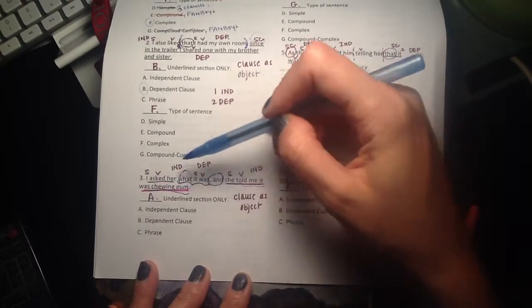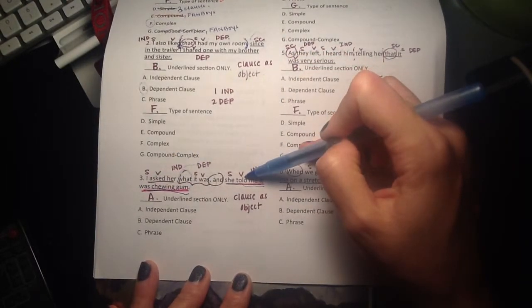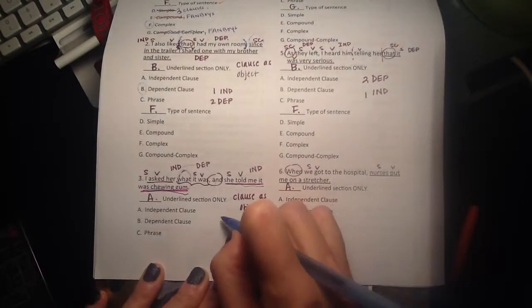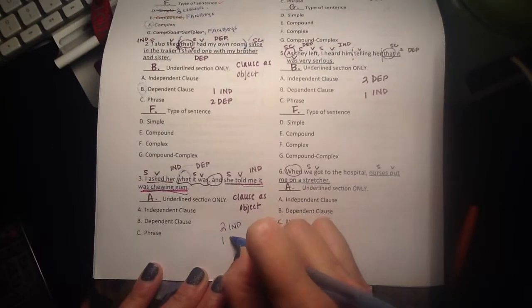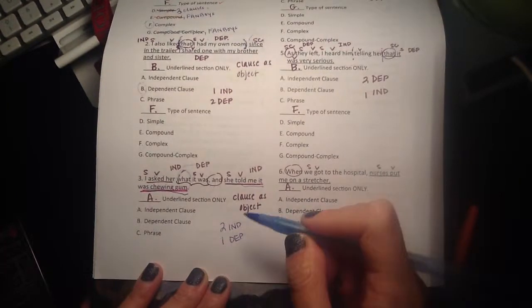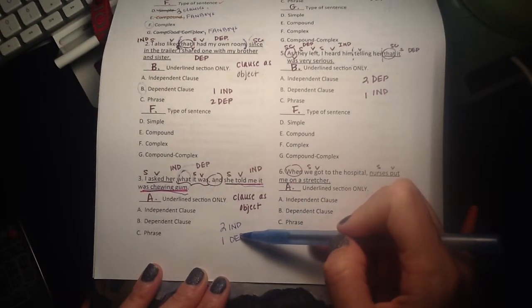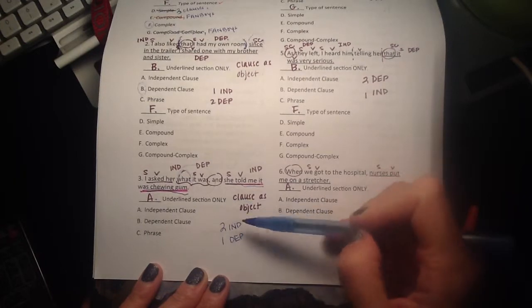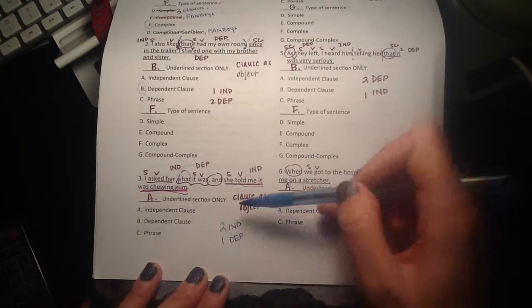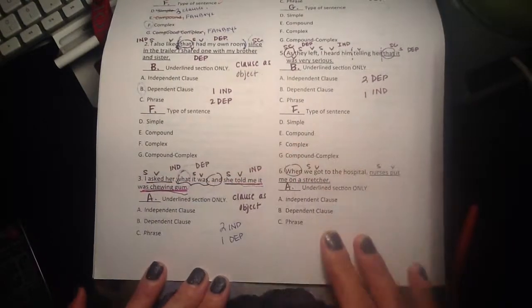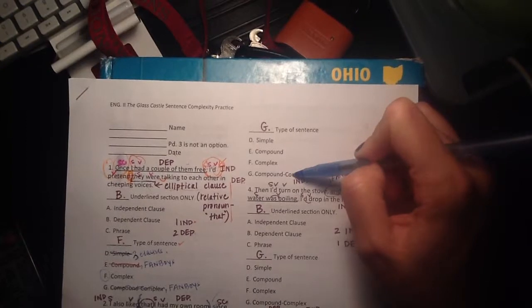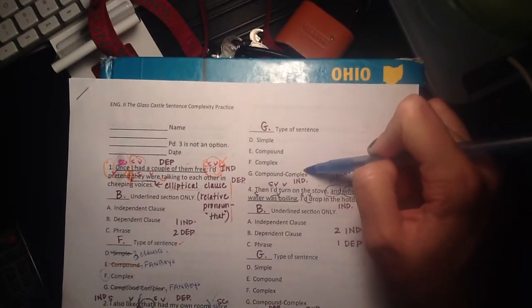I have my independent clause, and then I have another independent clause. So on my tally here, I would have 2 independent and 1 dependent clause. Okay, so what kind of sentence is this going to be? Compound complex, okay? Just the underlined section was my independent clause, so I chose A as that answer. And then if you look at my type of sentence, I have to choose G, compound complex.